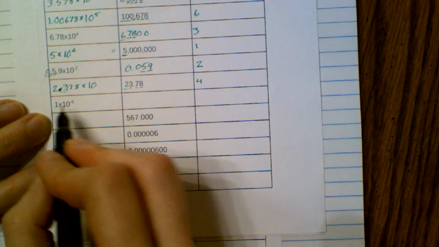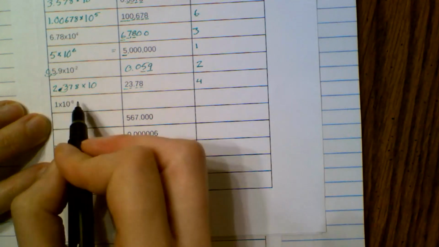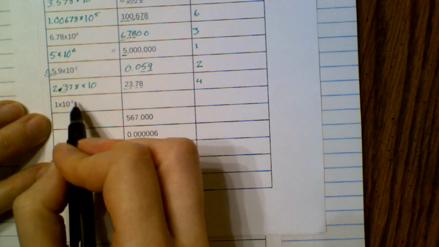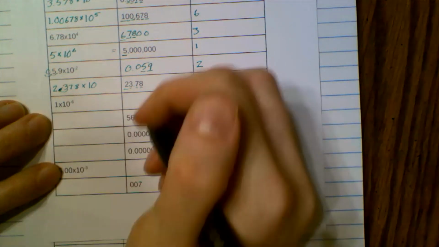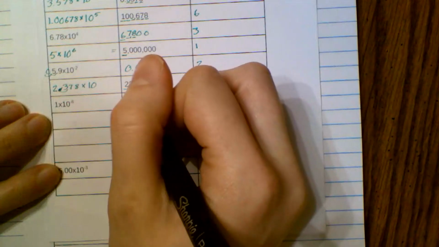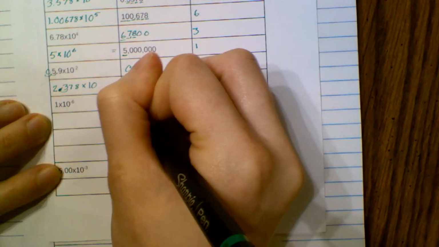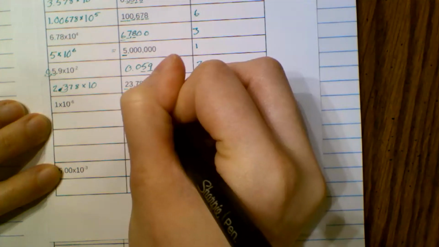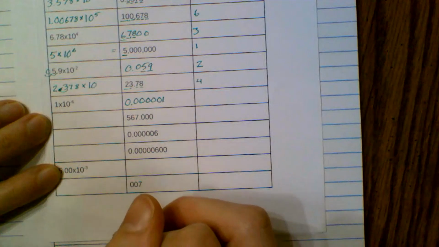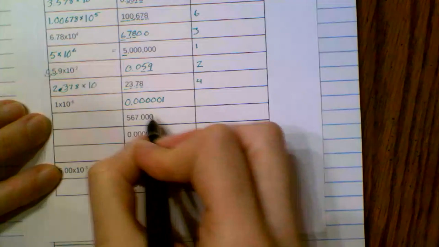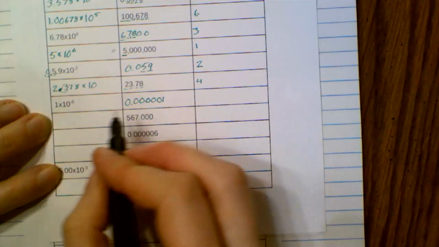1 times 10 to the negative 6. My exponent on my 10 is a negative. That means this is going to be a really small number. So then I have 0.0000001. If you need to draw out your loops to show how many spaces you should be moving, you can.